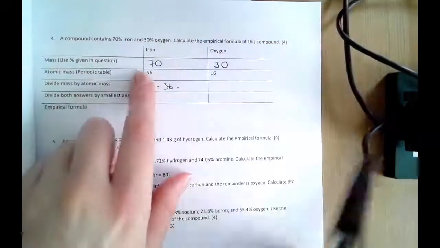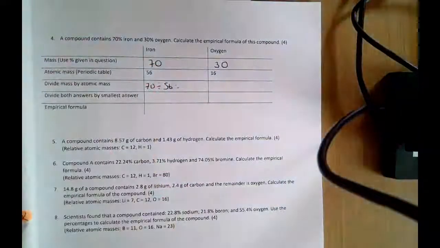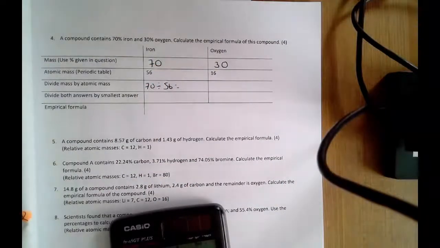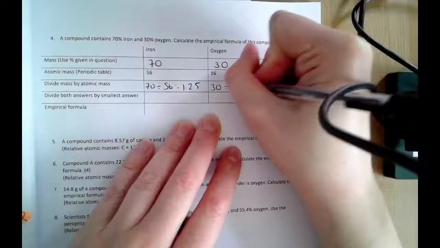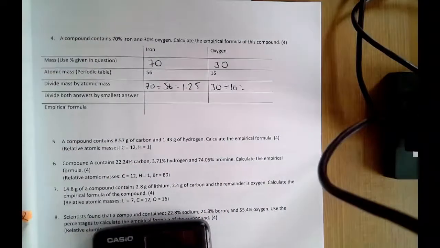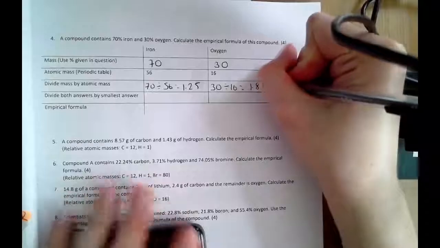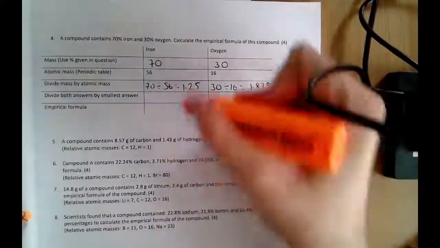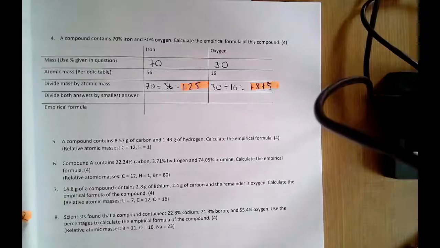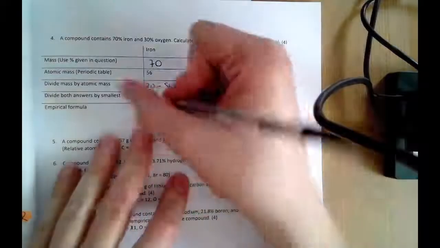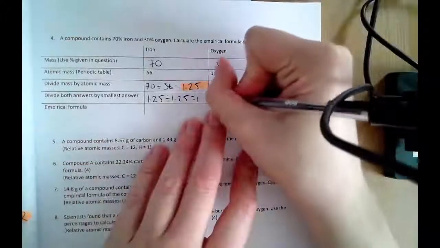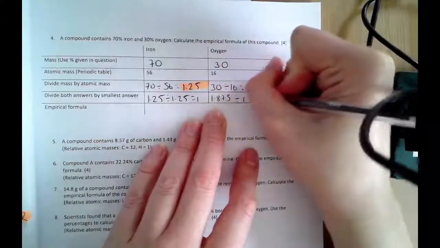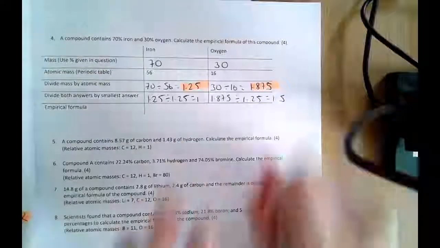And then my second step is the same. I divide by my atomic mass. So it's going to be 70 divided by 56, and I get 1.25. And then over here, it's going to be 30 divided by 16, and I get 1.875. So they are the two numbers that I've got, 1.25, 1.875. I need to divide both answers by the smallest answer. 1.25 is the smallest, so it's going to be 1.25 divided by 1.25 equals 1, and then 1.875 divided by 1.25, and that actually equals 1.5.